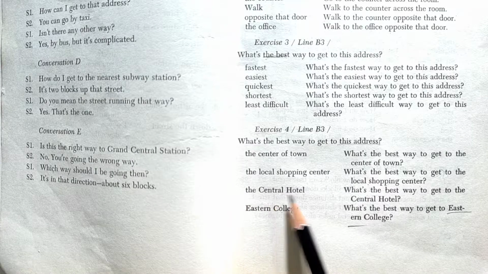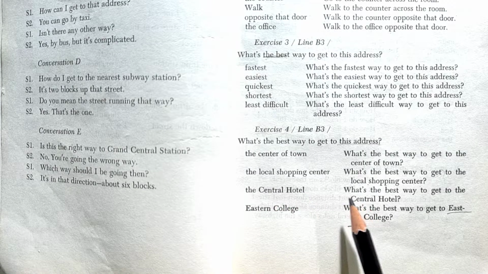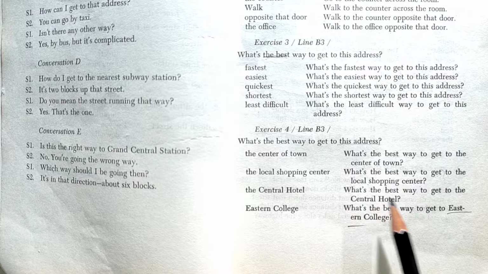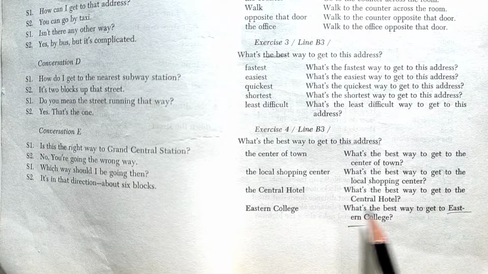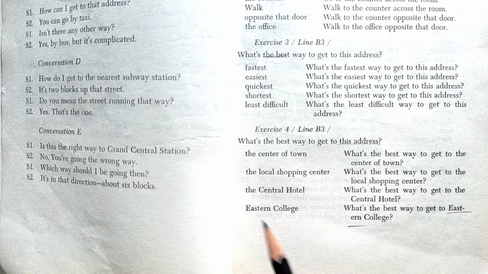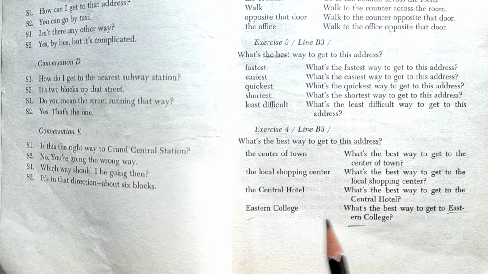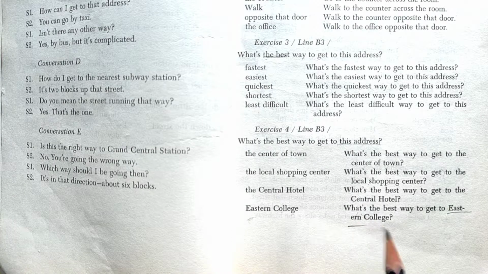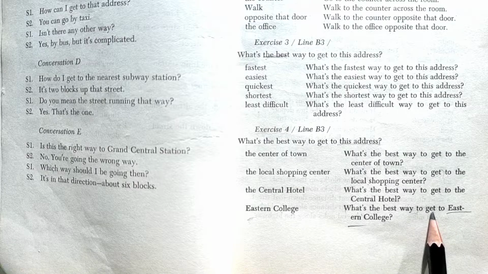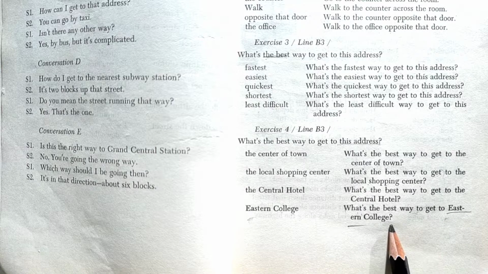Next word is the central hotel. In sentence we will use this one like this. What's the best way to get to the central hotel? Next word is Eastern College. In sentence we will use this one like this. What's the best way to get to Eastern College?